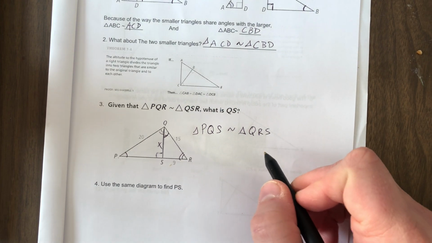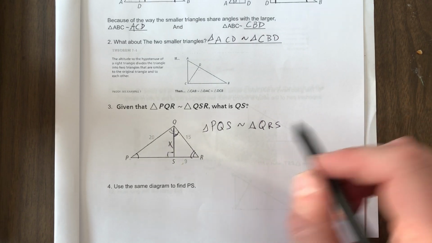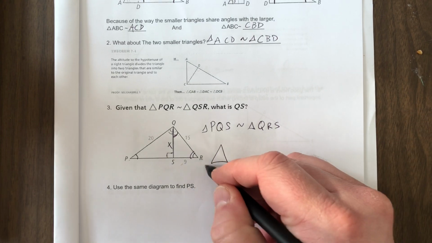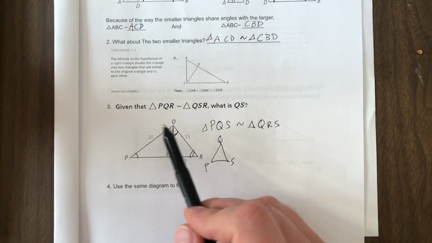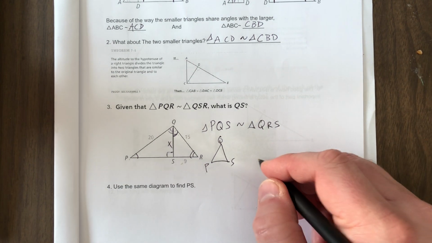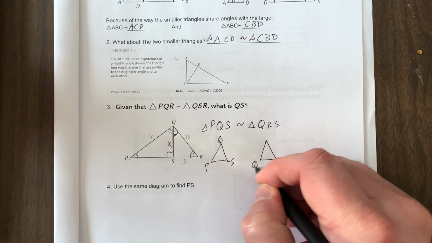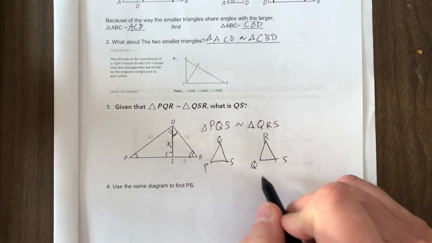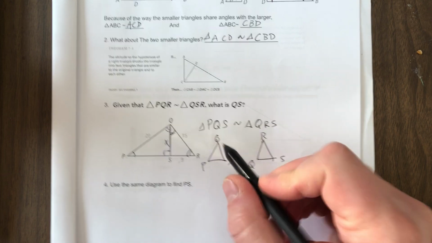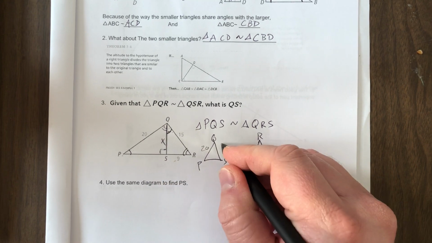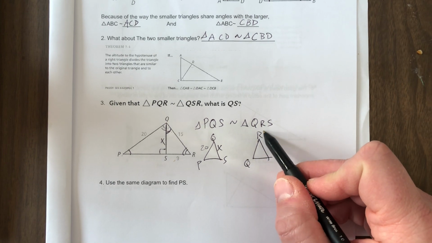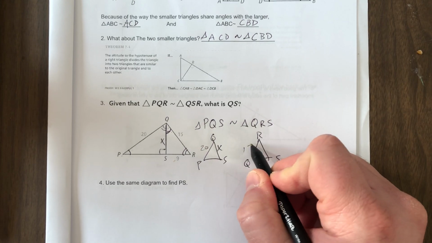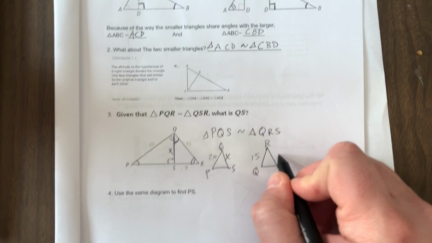And the reason I'm writing these is it's kind of like we did before where I'd like to draw myself a little mini triangle, PQS. And you're like, that's not right. It's okay, we don't need to worry about what the angles are. We're trying to find which side lengths belong together. And so I always follow this order. And now I look, well, P to Q is 20 and Q to S was X. So Q to R was 15 and R to S was 9.